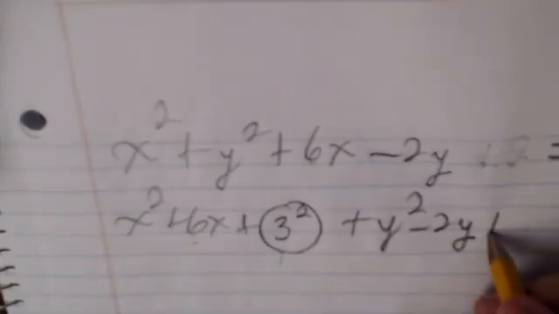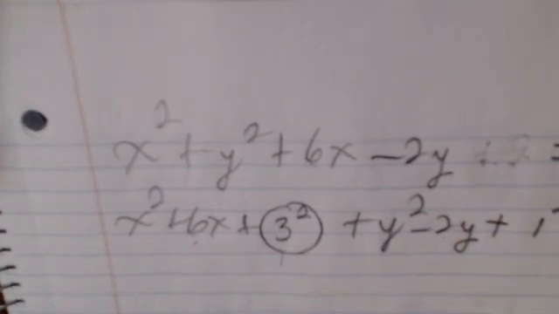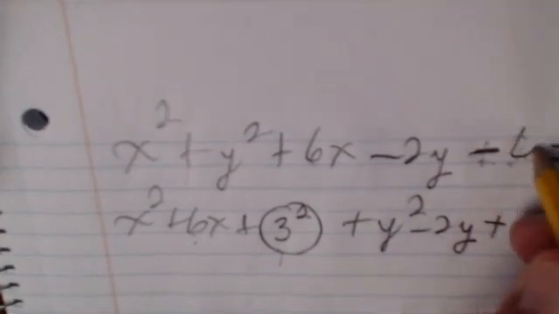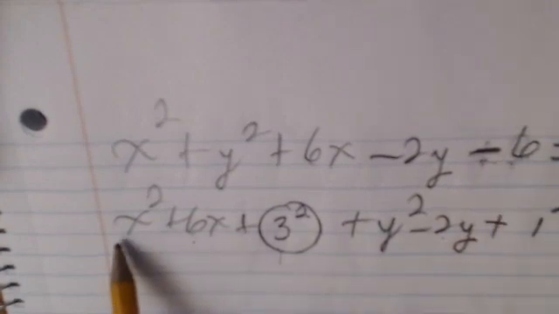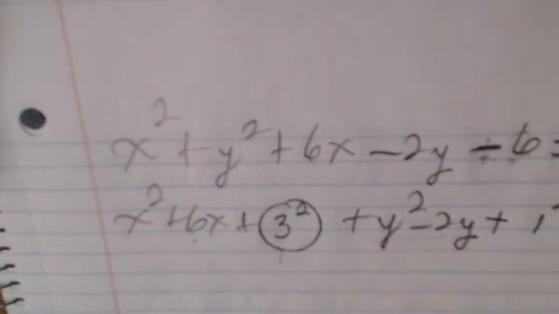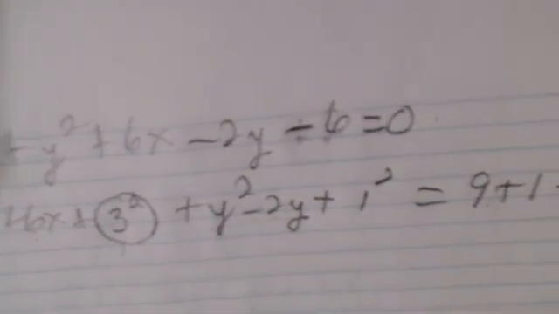Now, the same thing with the y. You take half of the 2, and half of the 2 is 1, and 1 squared is 1. So that means that I added 1 right here. Fair enough? Mm-hmm. Now, so now I can make my problem up like I want it. This is going to be a minus 6. Now, notice what we did. We completed the square using just the x term, and we completed the square just using the y term. So this minus 6 has to move on over across that equal sign. So when I move it over, it becomes a plus 6. You can see that? Yes.